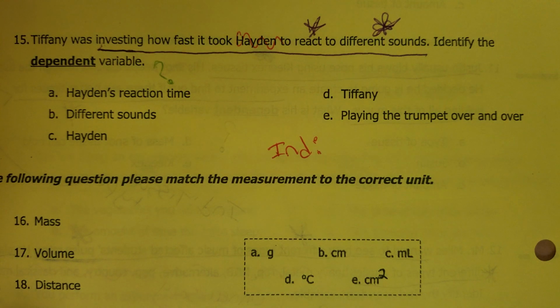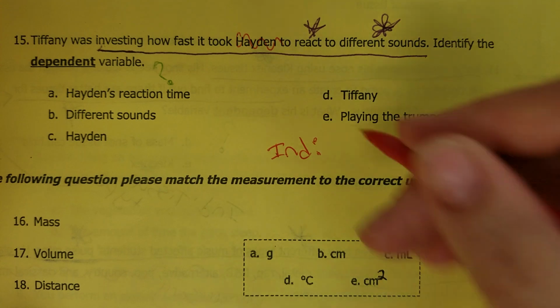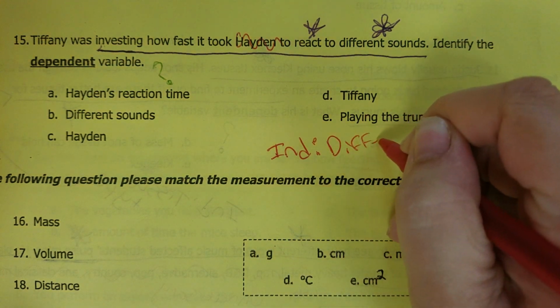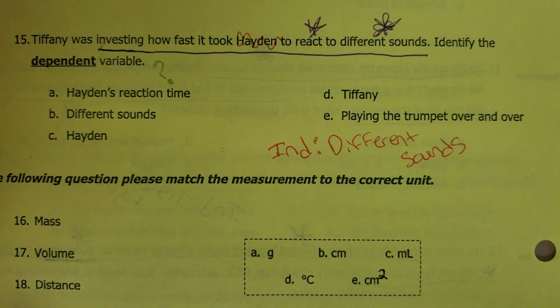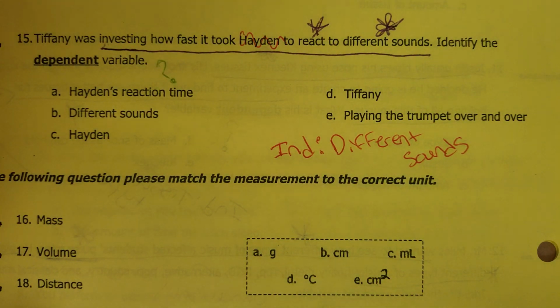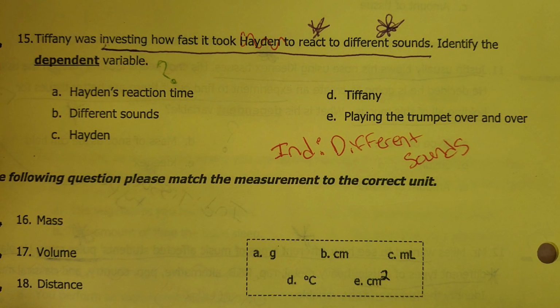Tiffany is investigating how fast it took Hayden to react to different sounds. I think that Tiffany is choosing the different sounds. That's something Tiffany chooses. She can choose any sound she wants, just like how Mr. Miles may have chosen the types of music. So, if Tiffany's choosing the different types of sounds, what is dependent on the different sounds Tiffany chooses?